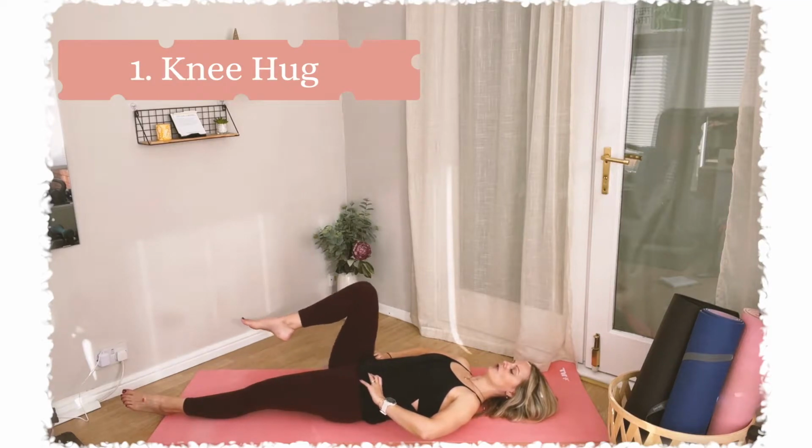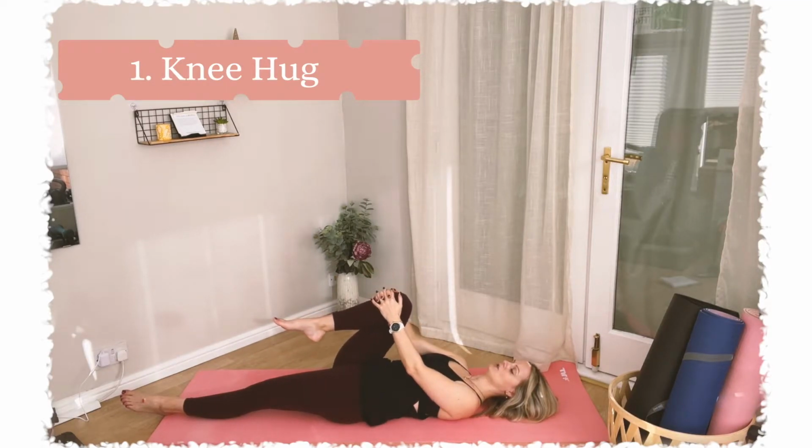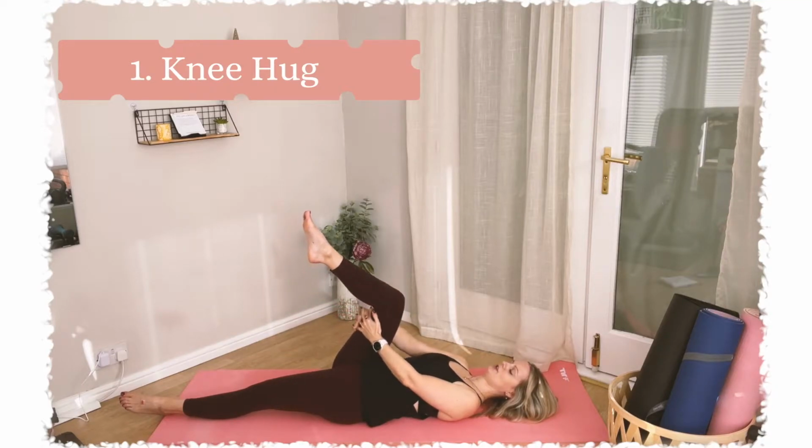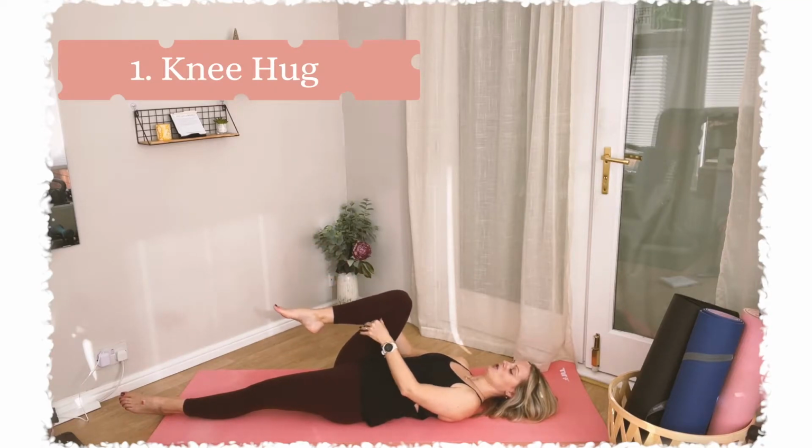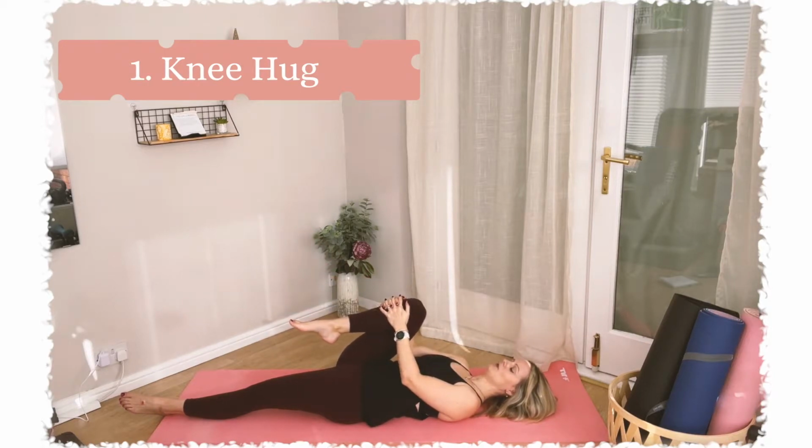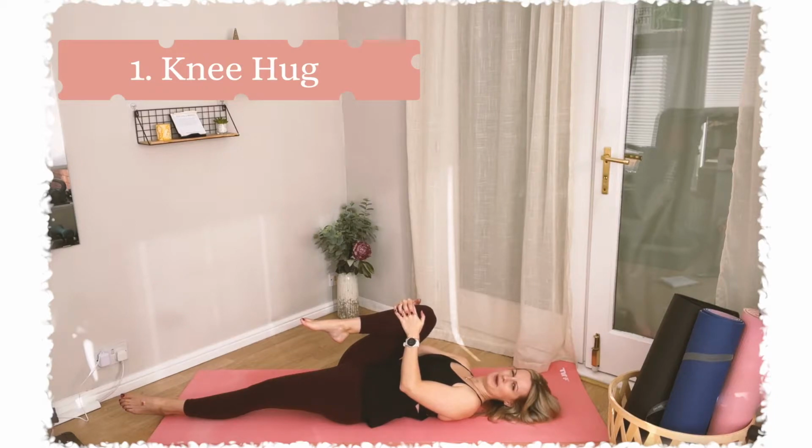And then you're going to draw that leg in and just hug it in towards you. If you can't hold on to the front of the shin, then hold on to the back of the thigh. You could always get a band or a strap to go around the thigh to help you to draw it in. Really try and release here. Try and lengthen the right sit bone towards the end of the mat while squeezing the right leg in towards your armpit or in towards your chest.